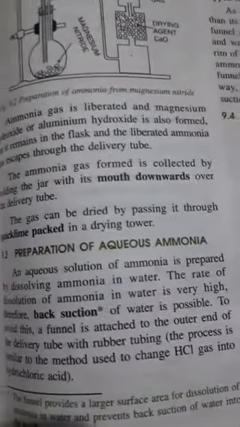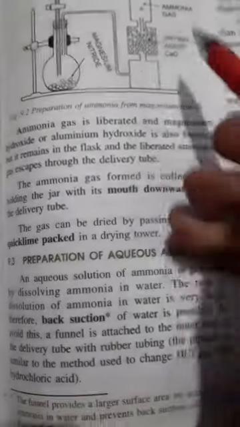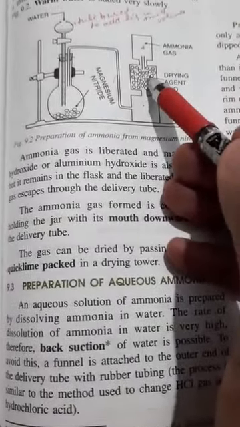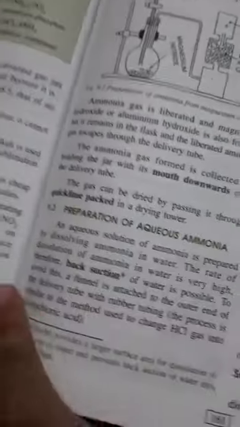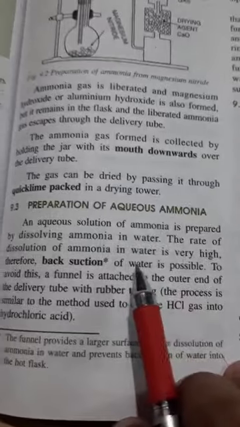So quicklime packing is for drying, so you can say this is a drying tower. Similarly here also a drying tower is there, right? Okay. Preparation of aqueous ammonia, right?